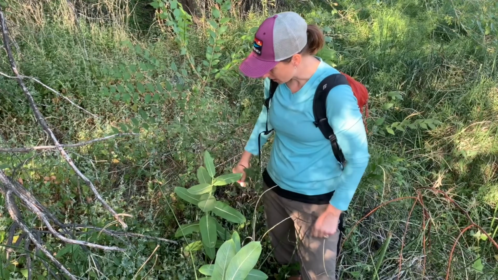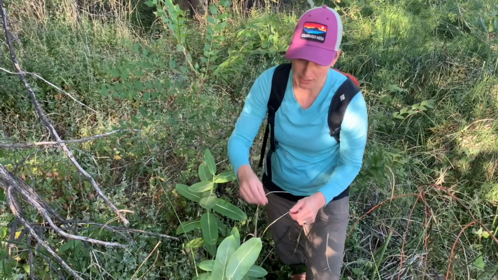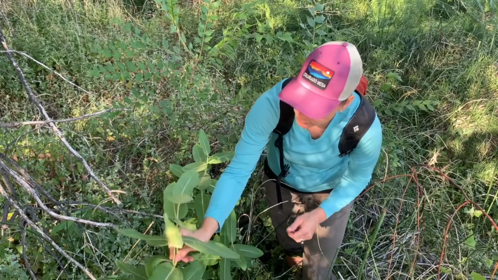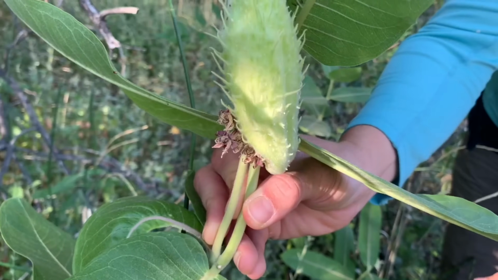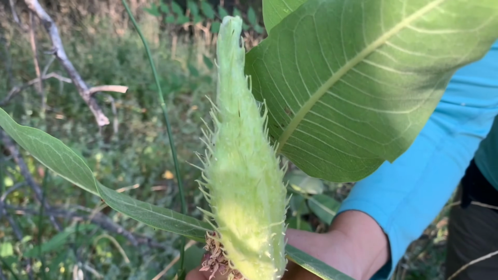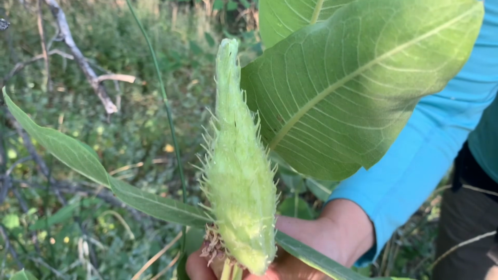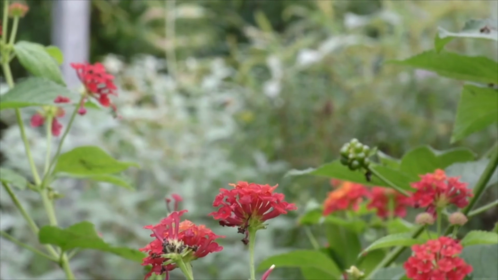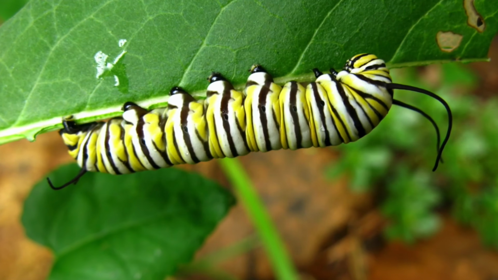And then another key feature of these guys is they have a really unique reproductive structure, which you see right here. This actually releases a bunch of seeds that are then wind dispersed. Other cool thing about this plant is that they have a pretty interesting relationship with monarch butterflies. So when those insects are caterpillars, they actually feed on these milkweed plants.